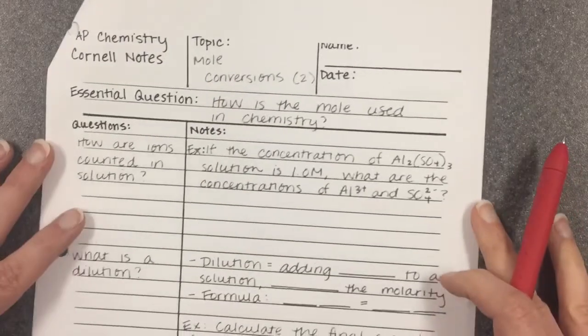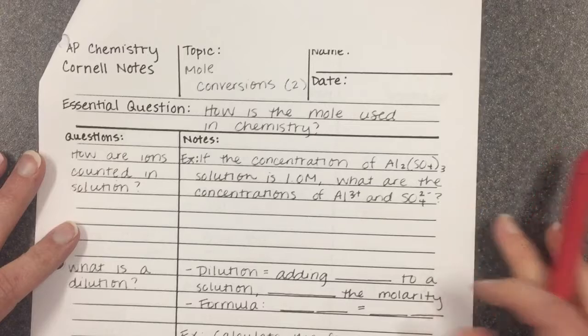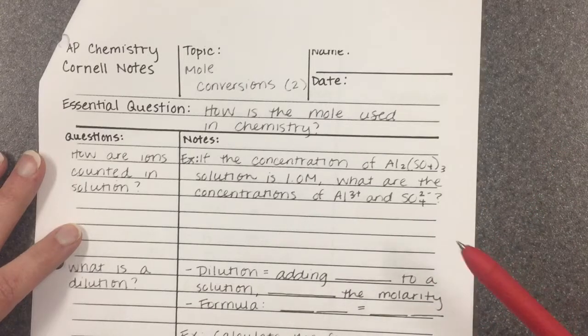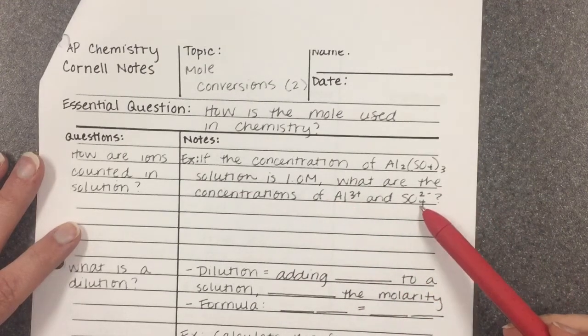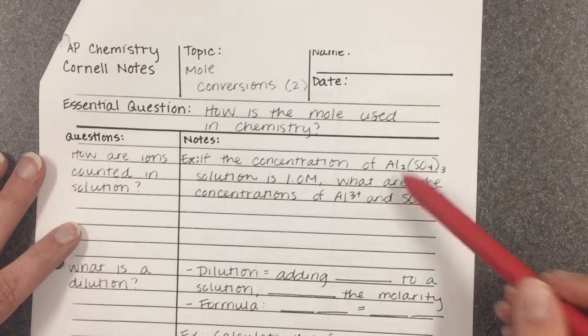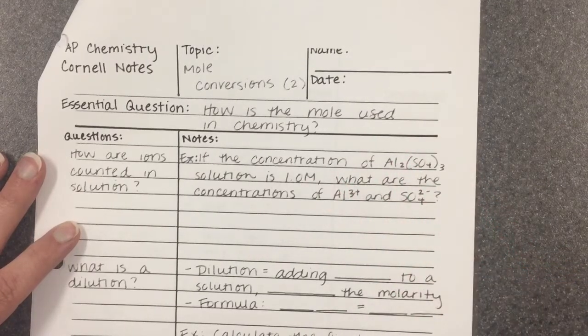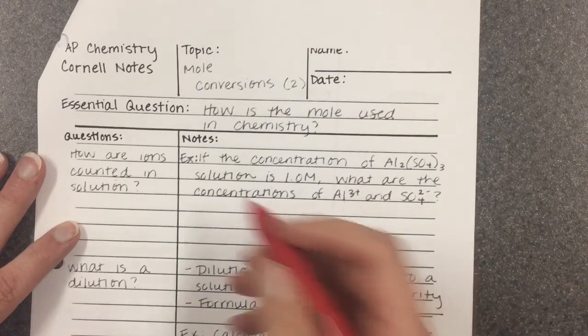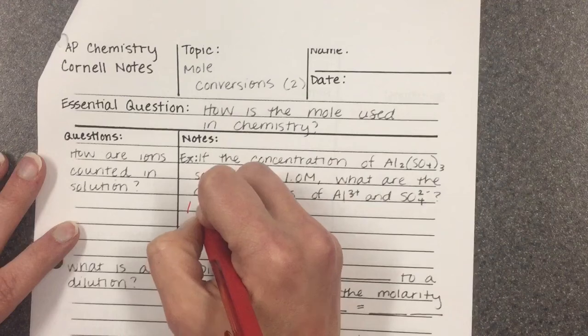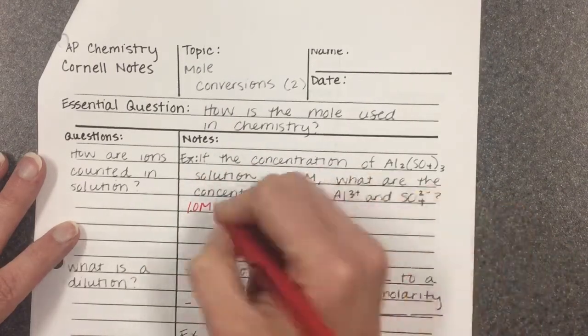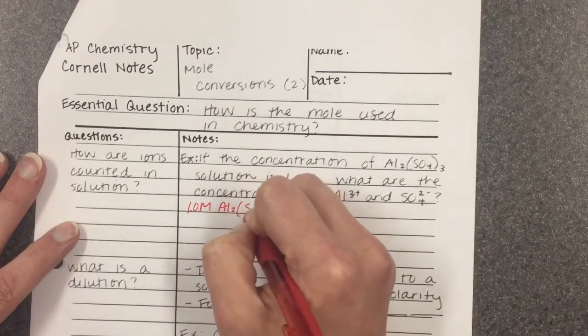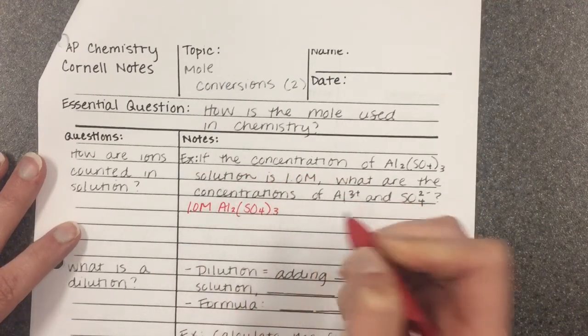So for example, let's say I had a solution, and I know that the molarity of the aluminum sulfate is 1 molar. But I want to know the concentrations of aluminum and sulfate individually. So overall the compound has a 1 molar solution, but I want to know the molarities of each ion. It's actually a really simple problem. I have 1.0 molar Al2(SO4)3.